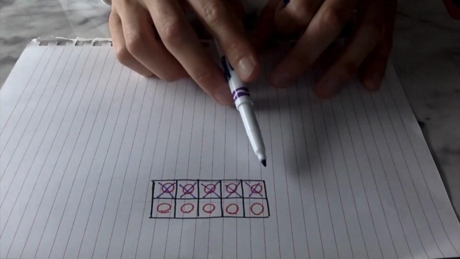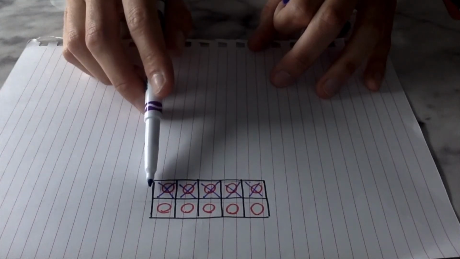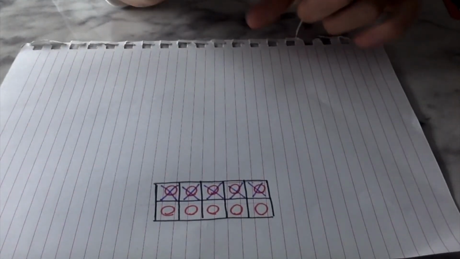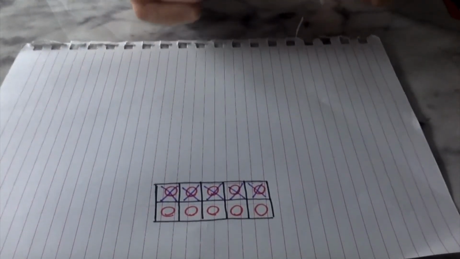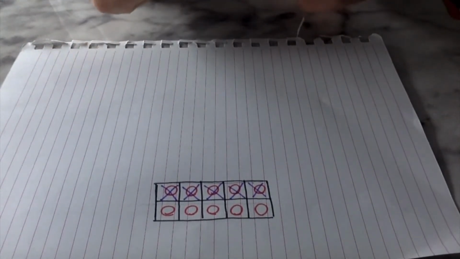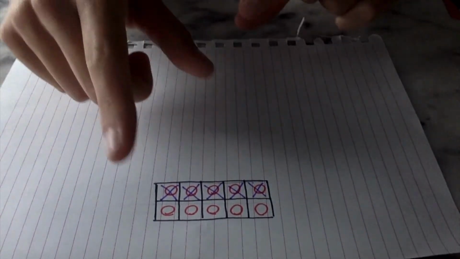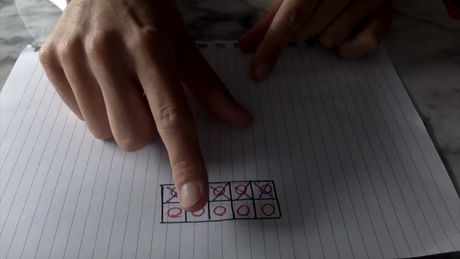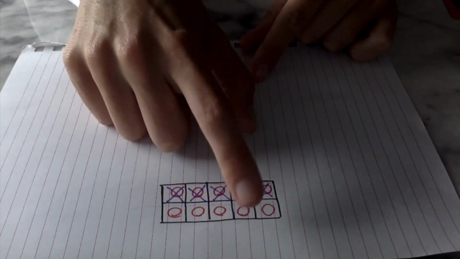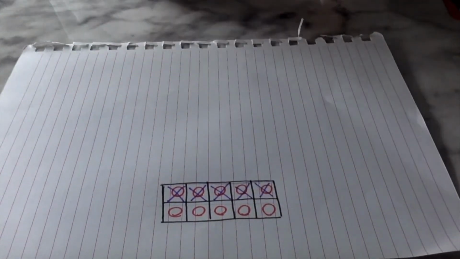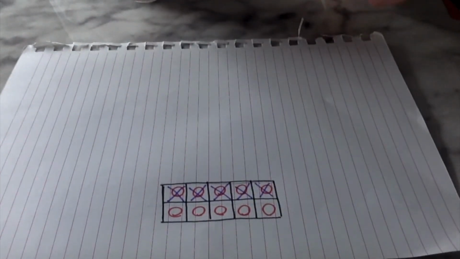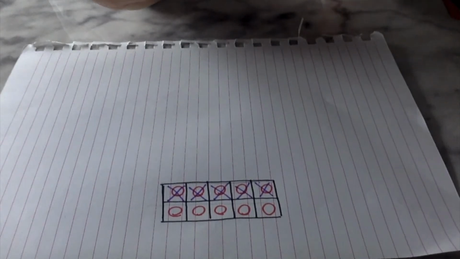I took out one entire row. How many are left without even counting? 5. Very good job. And we can always go back and check our work by counting. So let's count. 1, 2, 3, 4, 5. Awesome job. You didn't even have to count that one and you knew it. Great job, boys and girls.